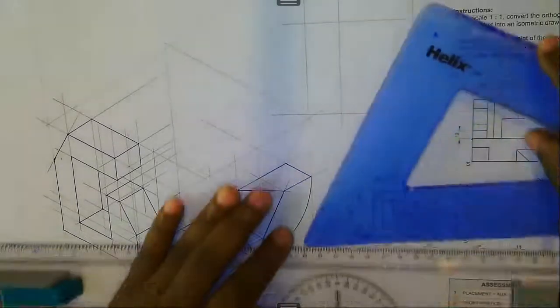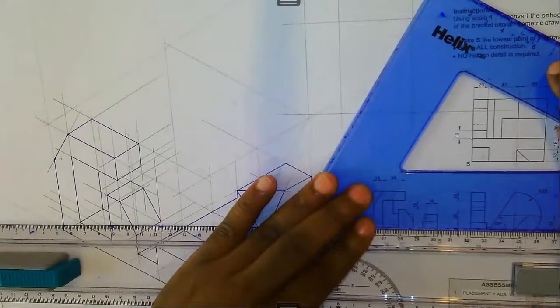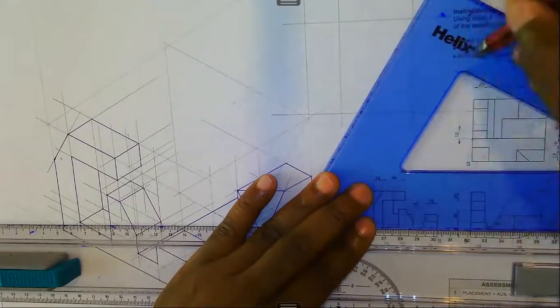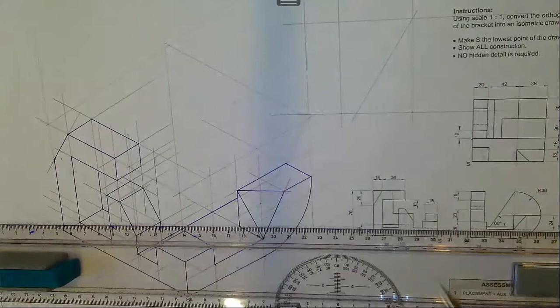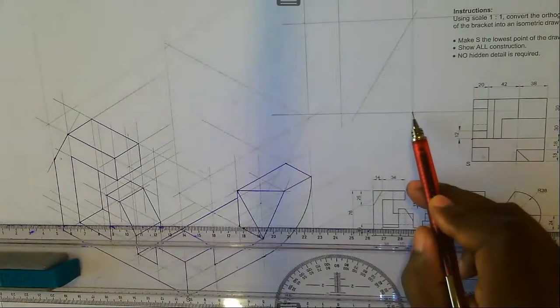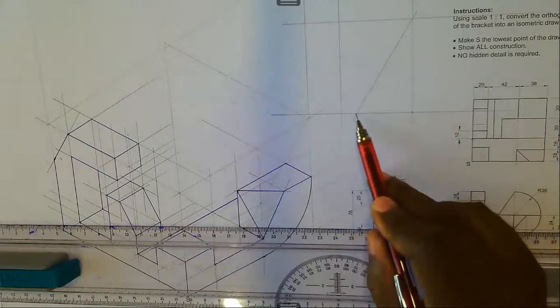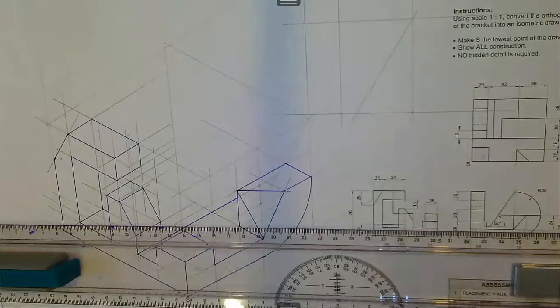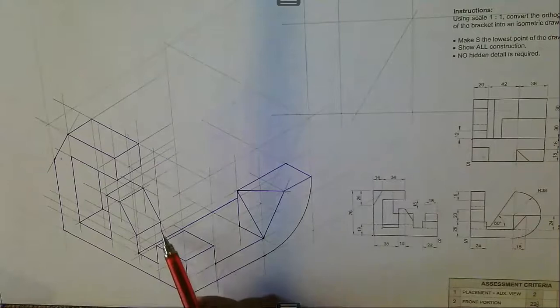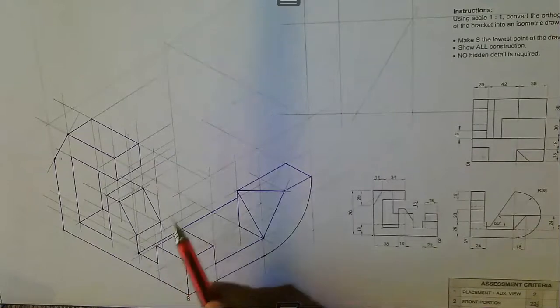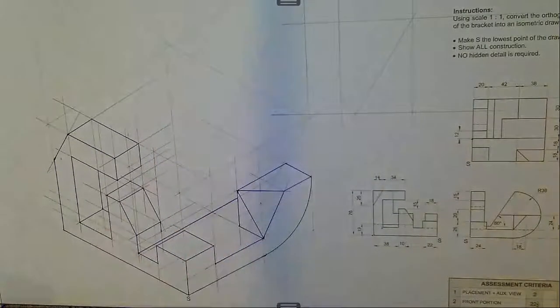Right, then we take our 42 like this, then we draw a line. Right, so the distance that we want is from here to there or from here to there. If we take this one from here to there, this is the one that would measure here, then would connect with the other details in terms of the center lines like that.